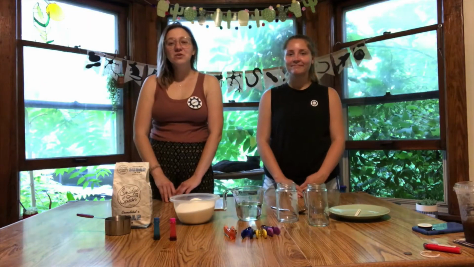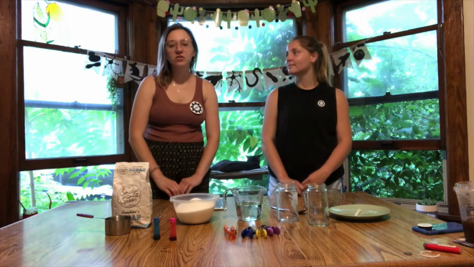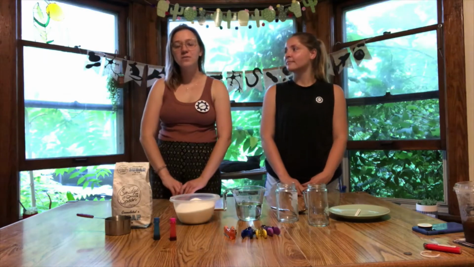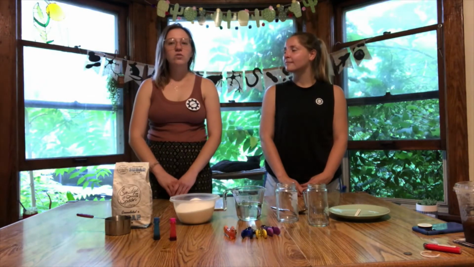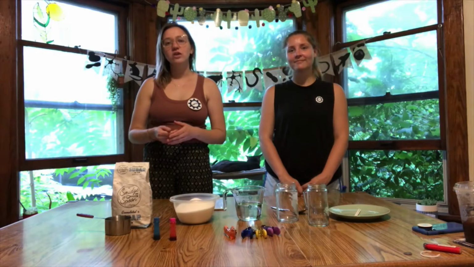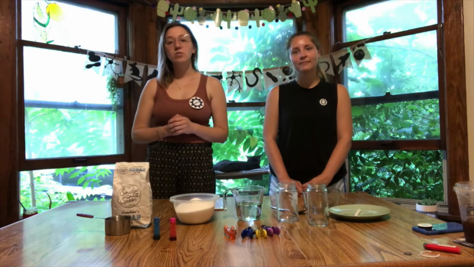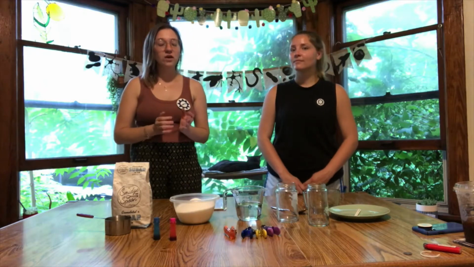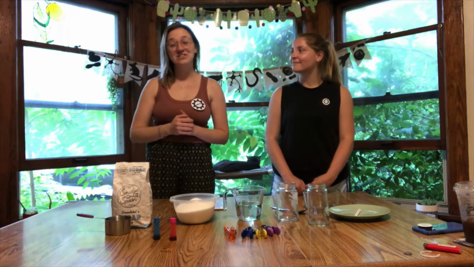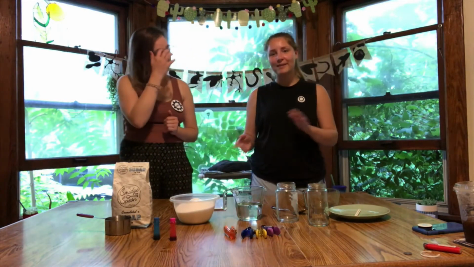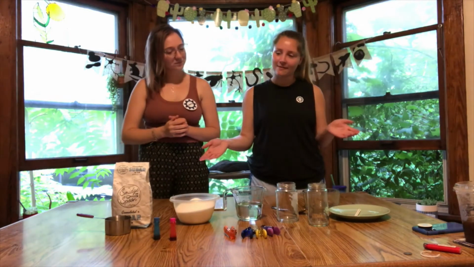So today we're going to be doing 2 experiments using saturated solutions to make crystals. A saturated solution is when there's too much solute within the solution and it can no longer dissolve. So for our first experiment, we're going to be making sugar crystals, also known as rock candy. And yes, these are edible. And we can actually make them with all the ingredients that you see in front of us.